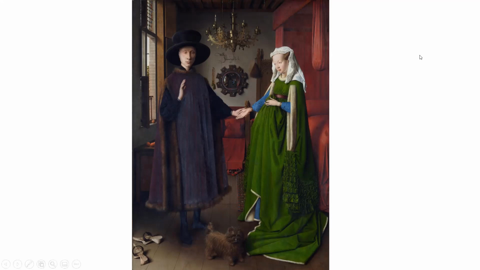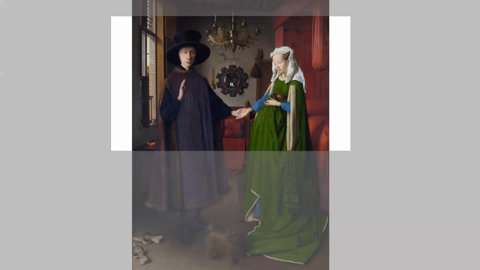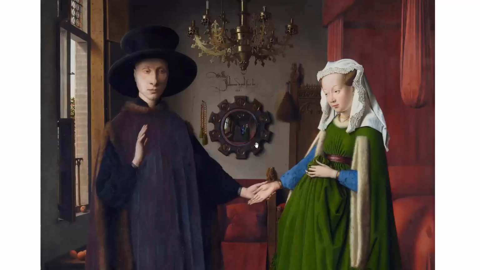Now, this gesture is interesting, and again, it's sometimes been seen as a gesture of a formal oath, which is also what led to the idea that it might be a wedding, but it's also a gesture that's used for welcome. And if you look very closely at the mirror at the back, you can see a reflection of the room, and here are the backs. This is the back of the man and the woman, and then there's a doorway here.